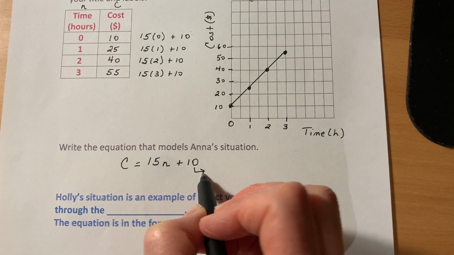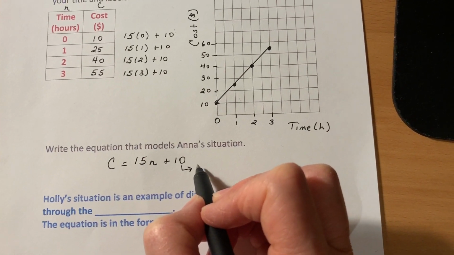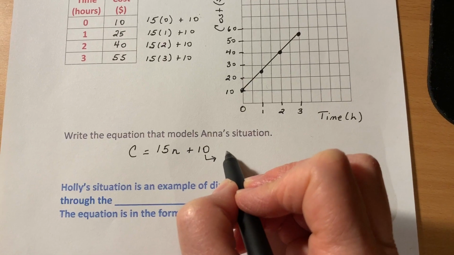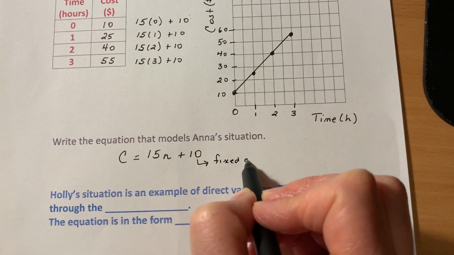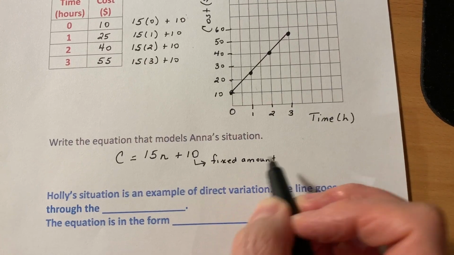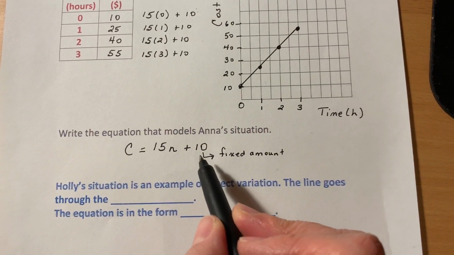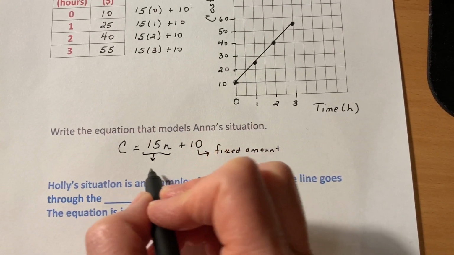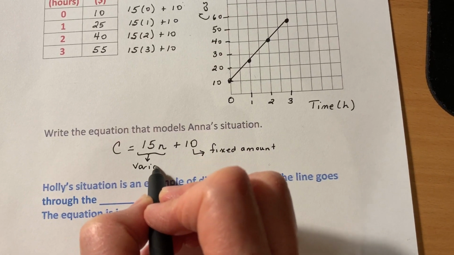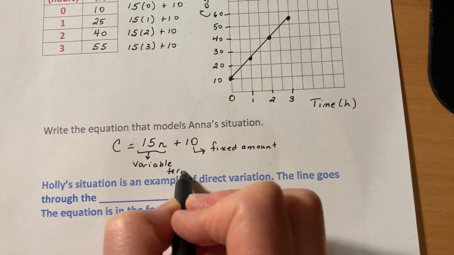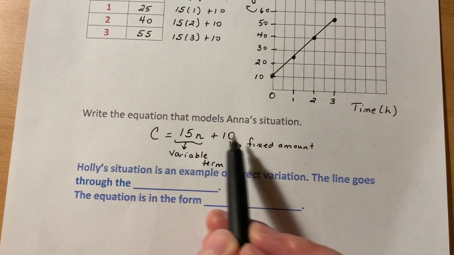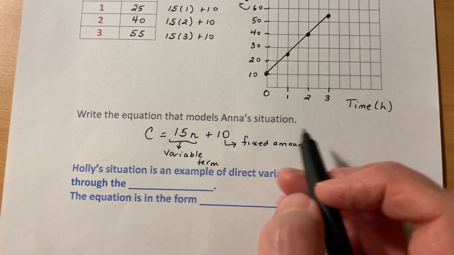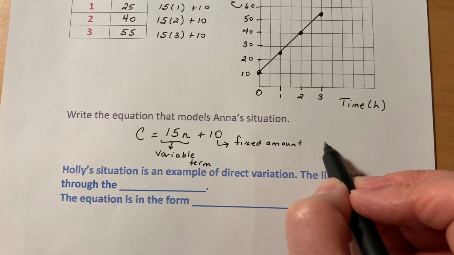So we call this here, it's called several things in this chapter. Sometimes it's called the fixed amount, which means that it's not changing. Every time she comes over, she's going to charge you $10. This is a variable amount. This here is a variable term because it has a variable with it. We're going to get into more detail with what this 15 is called later on and what this 10 is called. Okay, so the dependent variable is always starting, so it's like y.